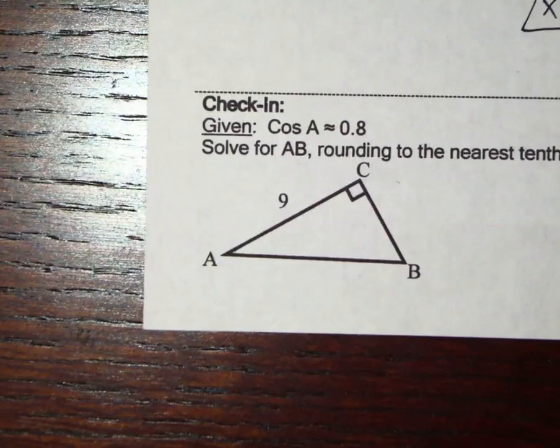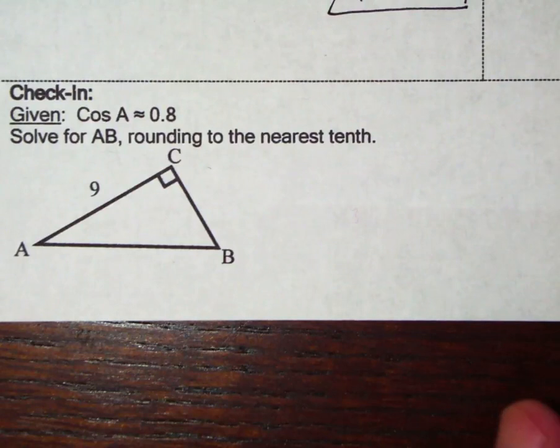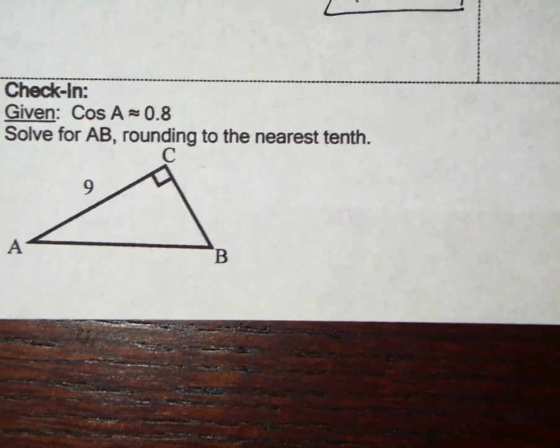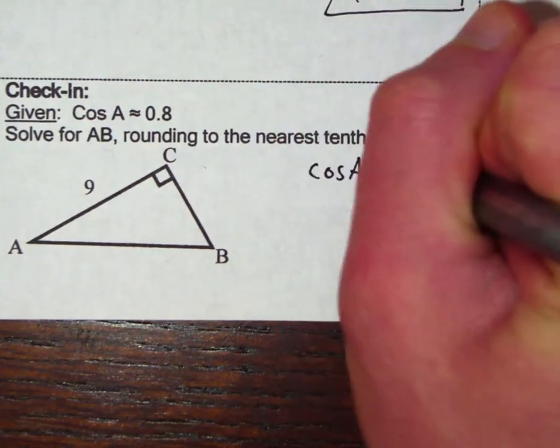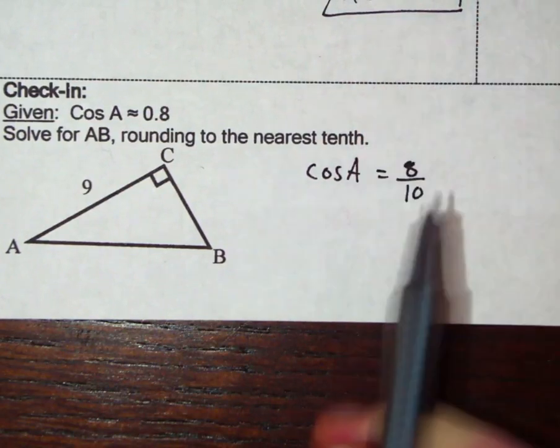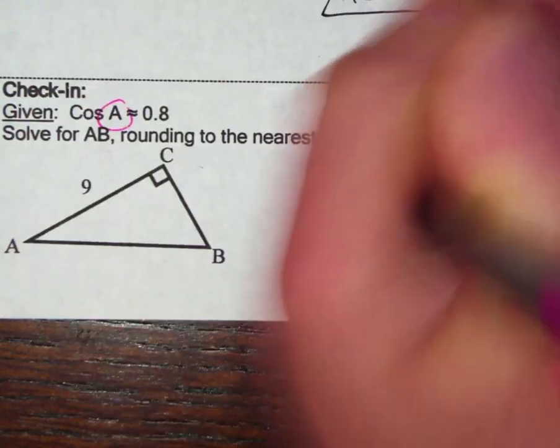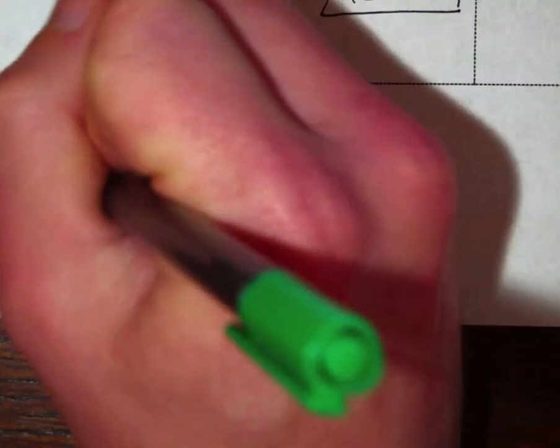You can try this one down below as a check-in question, see how you're doing. Okay, here I go. Pause it if you haven't had time. I'm going to rewrite cosine of A is equal to 8 over 10. 8/10 is 8/10. My reference angle A here. My adjacent.